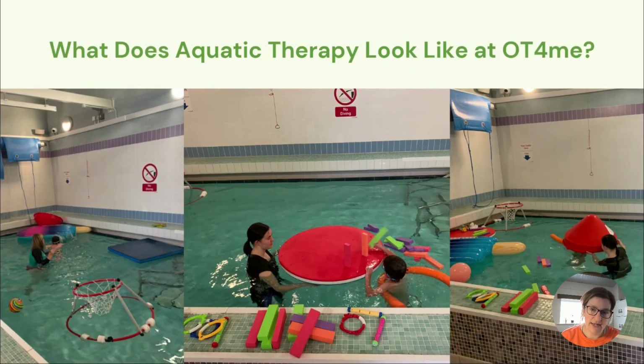So what does it look like at OT for me? Currently, I'm the clinician that provides this. We're really lucky that we can hire a specialist pool at Energise, their hydrotherapy pool, to deliver this. We have very limited availability because of it being accessed by other members of the public. But this is typically what a session might look like with all these different tools.